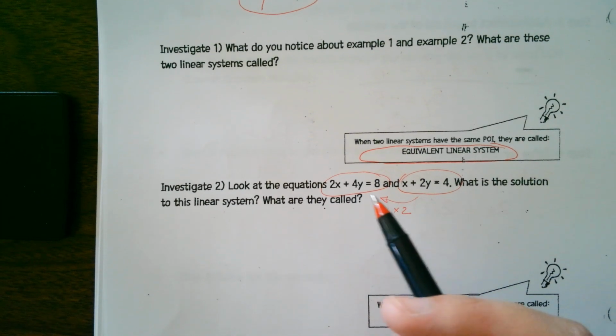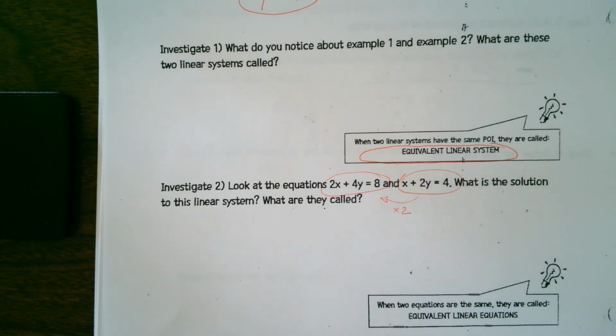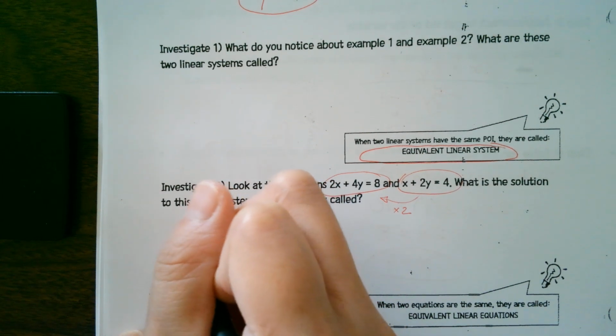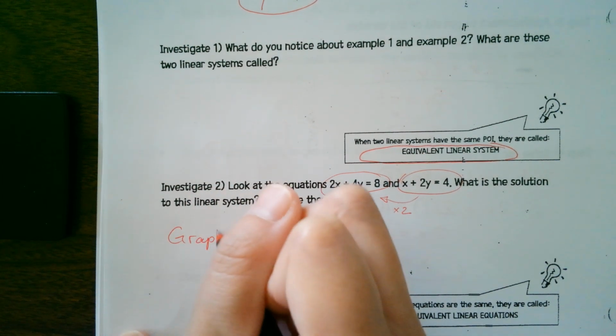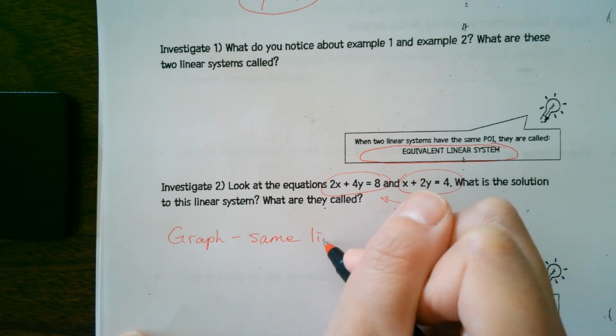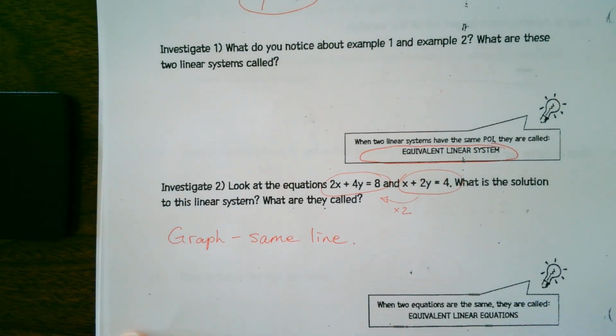If I graph this line and this line, it's going to be the same line. So when I graph it, it's the same line. And so these are called equivalent linear equations.